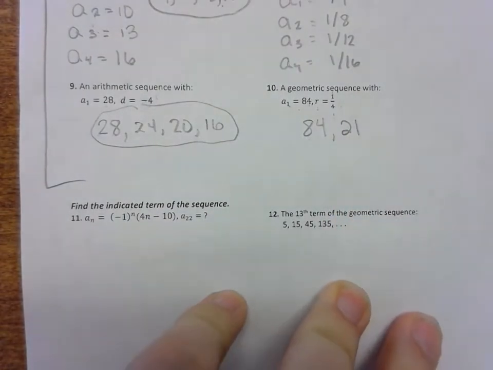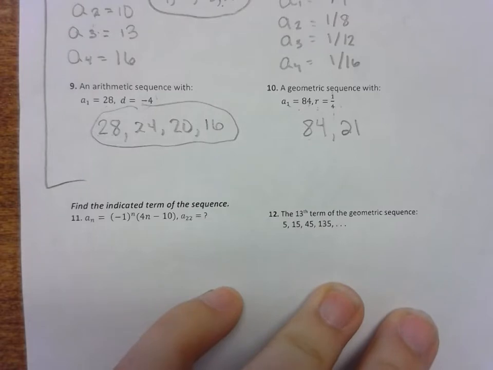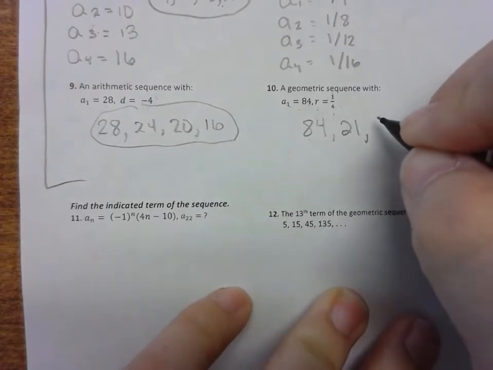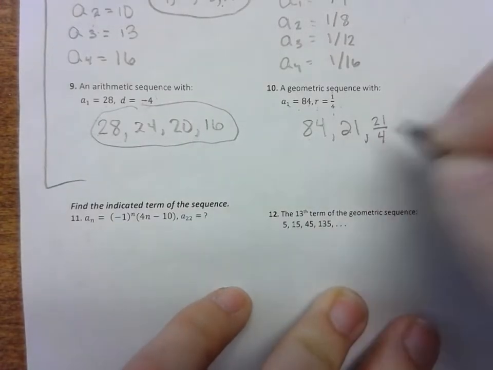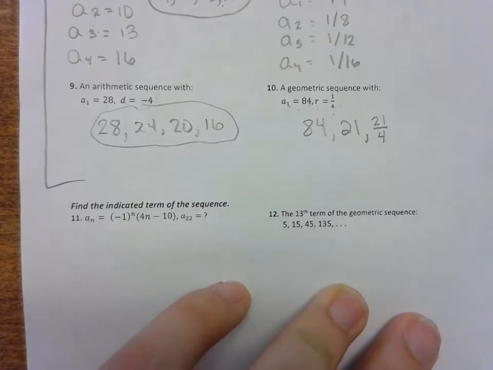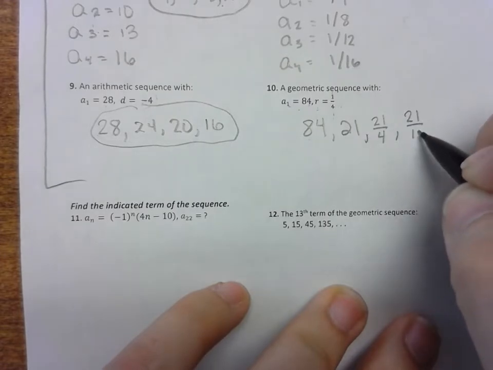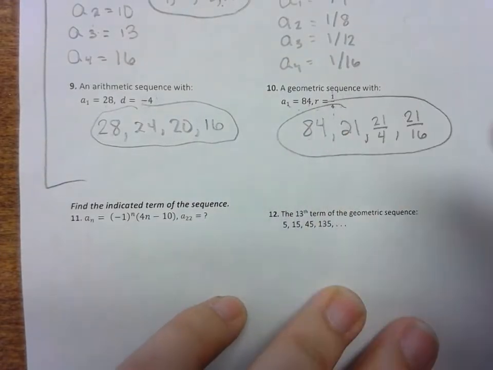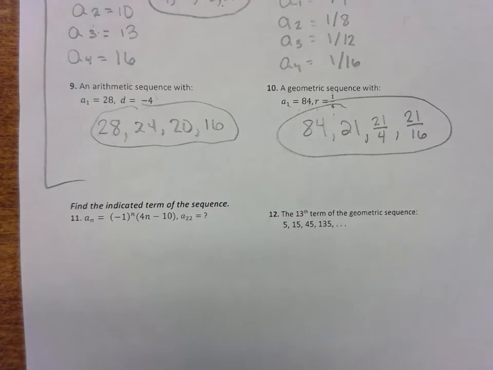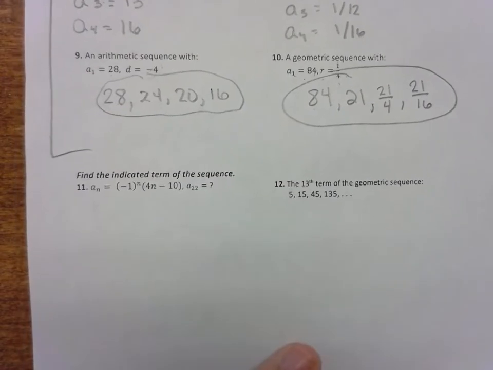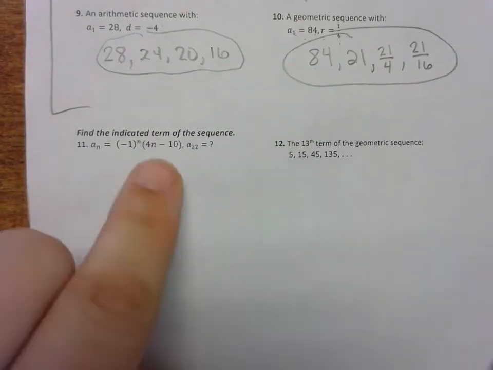Okay, then we divide by 4 again. I'm just going to put 21/4. You could find the decimal if you wanted. Divide by 4 again, and that would give you 21/16. Again, if you wanted to put that in your calculator and get decimal equivalencies for that, that would be fine.